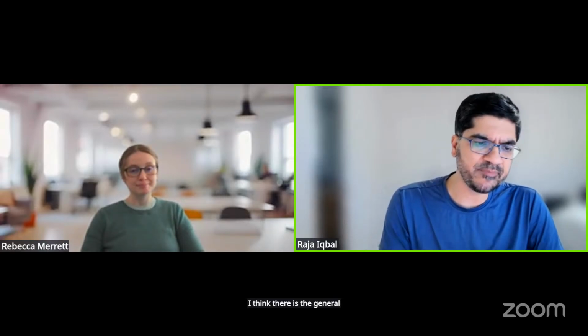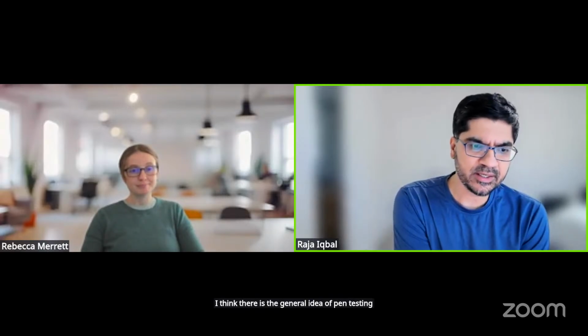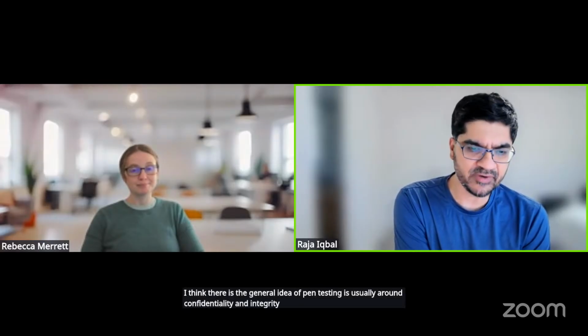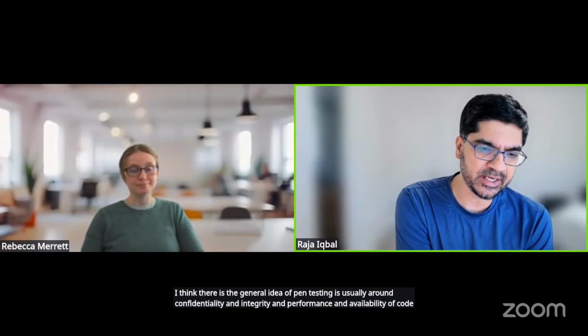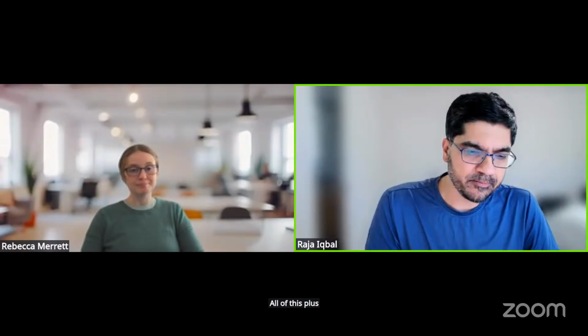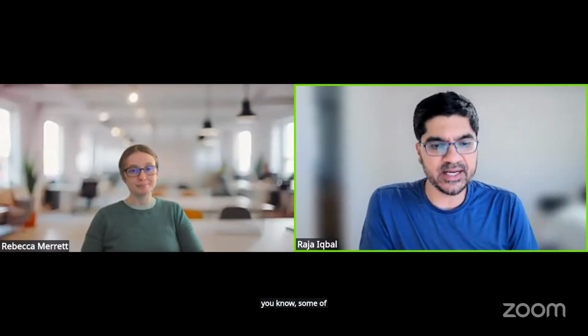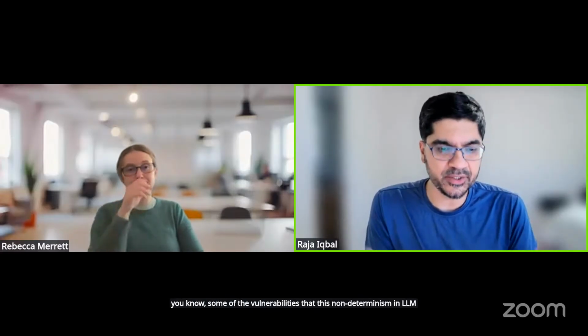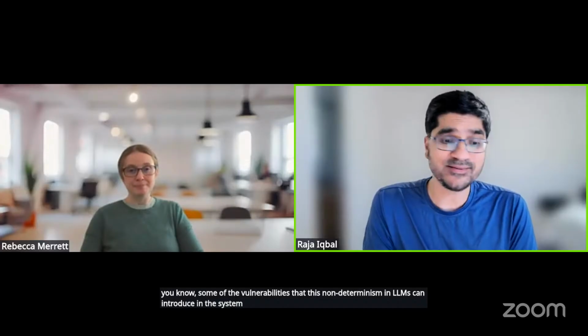The general idea of pen testing is usually around confidentiality, integrity, performance, and availability of code. AI red teaming is all of this plus some of the vulnerabilities that the non-determinism in LLMs can introduce in the system. And the list goes on.